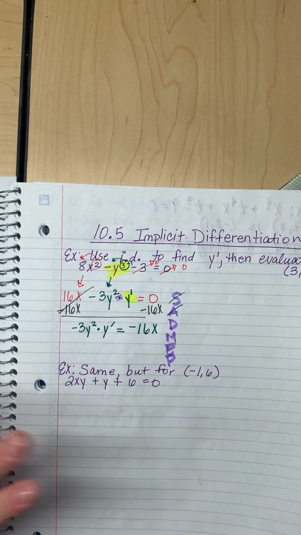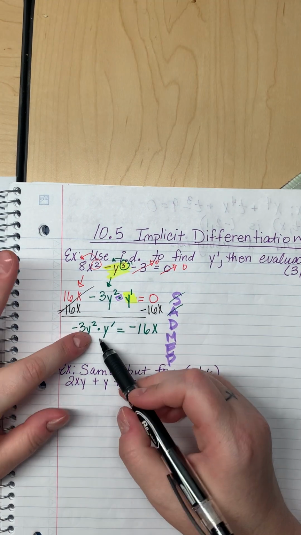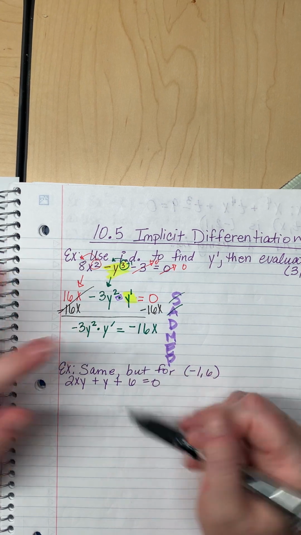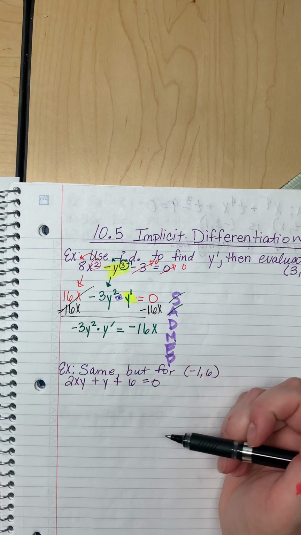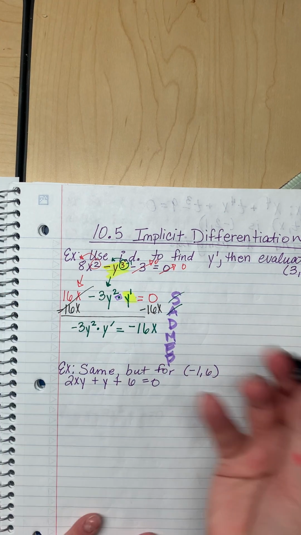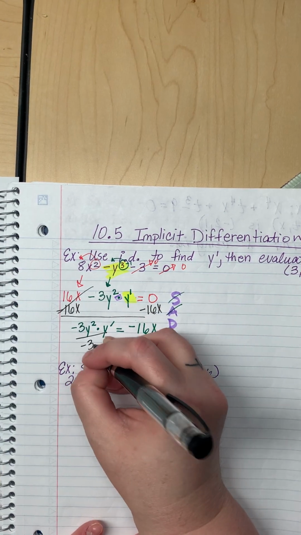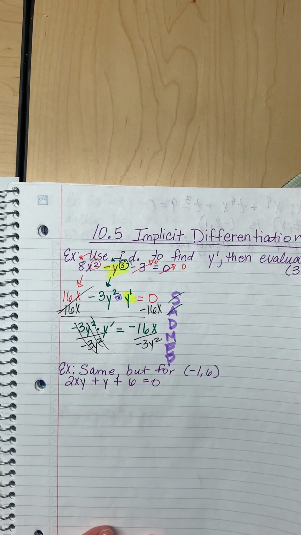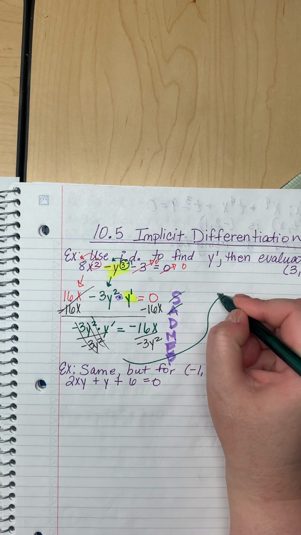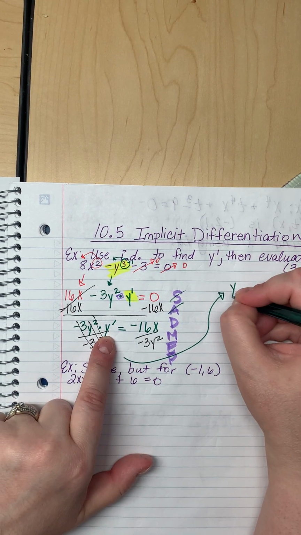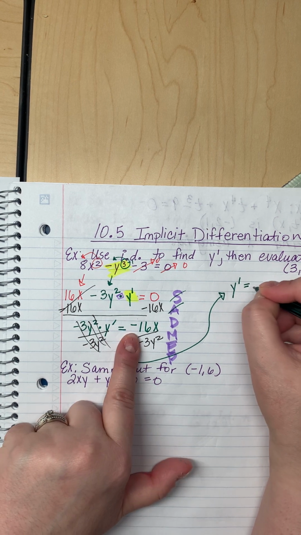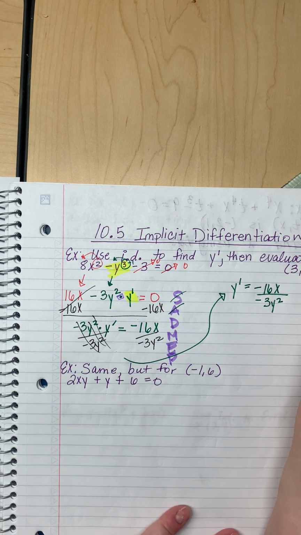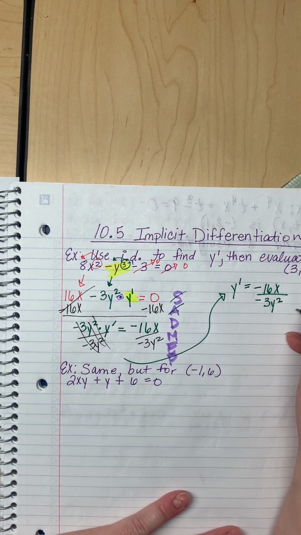So we just took care of the subtract add. Now we're on the DM to get rid of this. Well, first, what are we trying to get alone? The y squared or the y prime? We're trying to get the y prime alone. So let's move this y squared. It's multiplying right now, and we're going to divide him off. And we get my y prime alone, y prime equals this fraction, negative 16x over negative 3y squared. Okay, and this represents the slope.